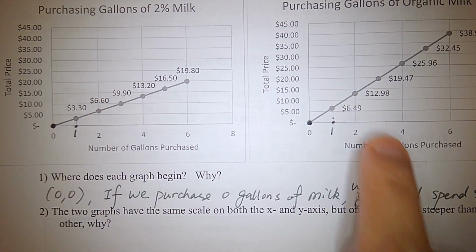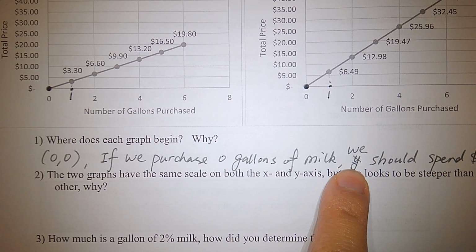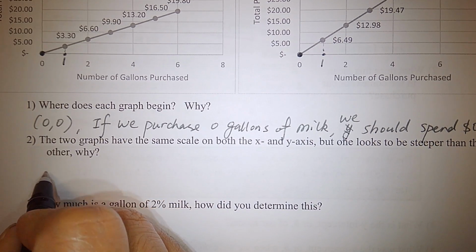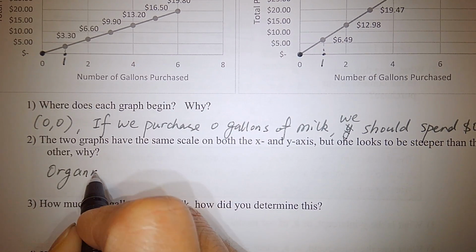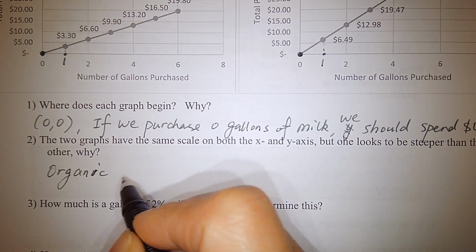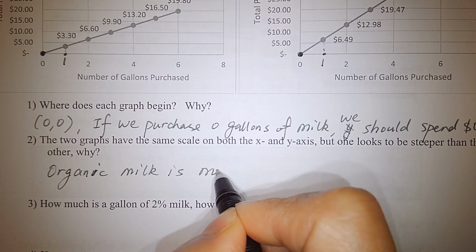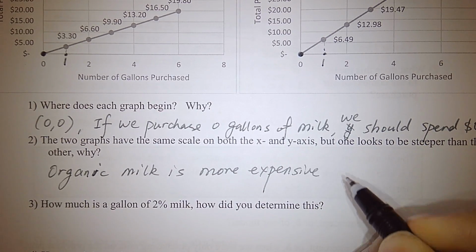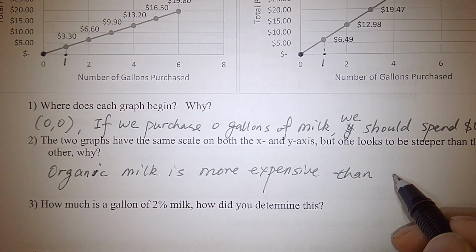So that's why. The reason is because organic is more expensive than regular 2% milk. So we answer that organic milk is more expensive than a regular 2% milk.